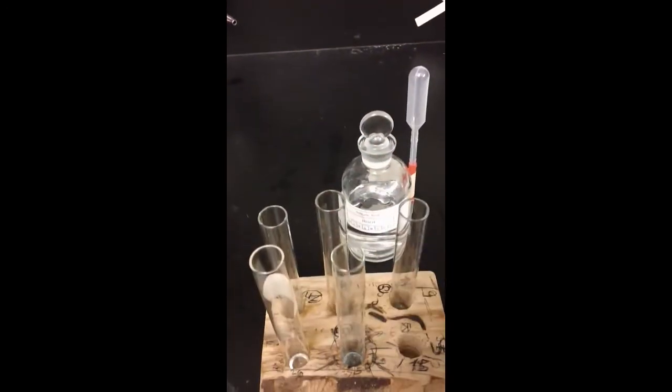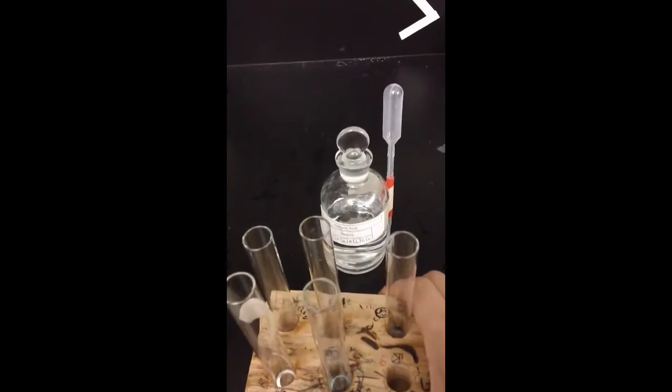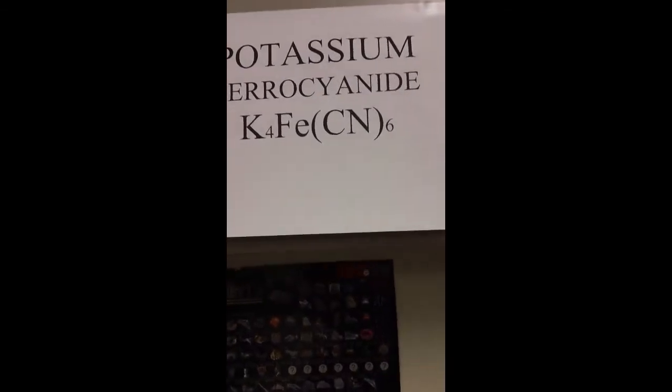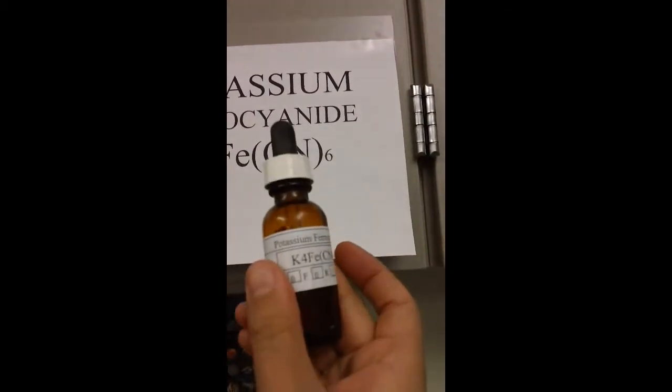All right, so now I need to add 5 drops of K4FeCN6 and then centrifuge. So I'm gonna go over here, check my sign, check my bottle, same thing, okay? So now I'm gonna be adding into here. I'm gonna come back with the video once everything is added and we'll record our observations.